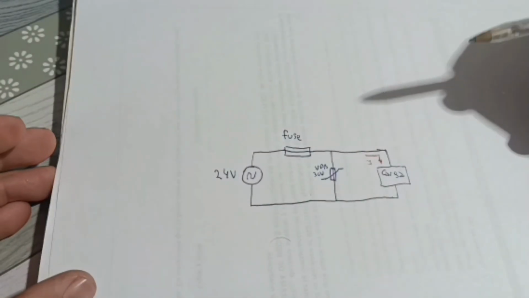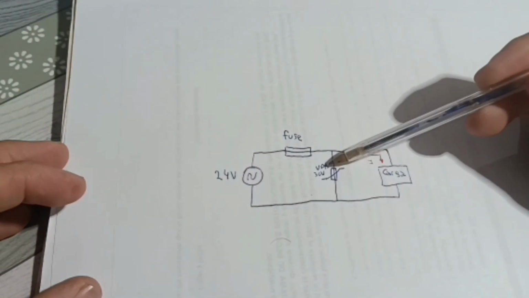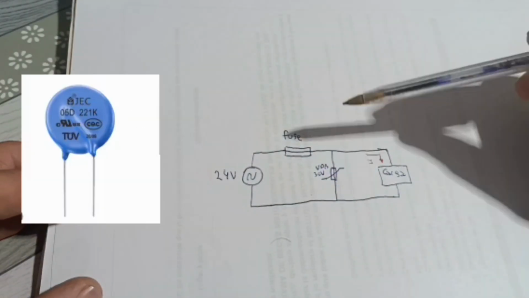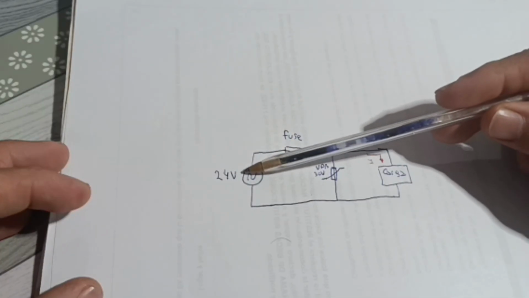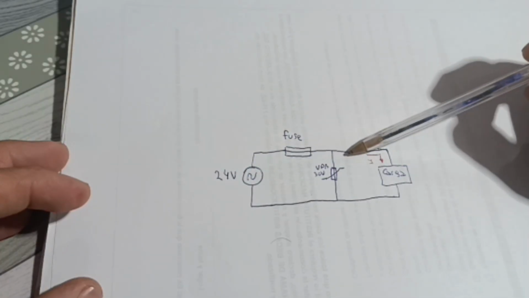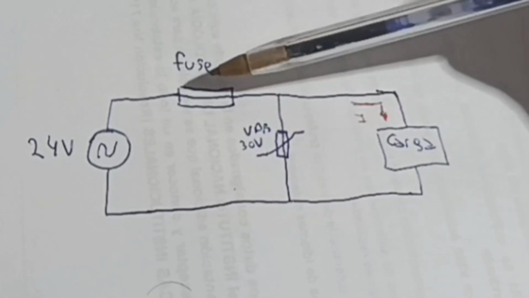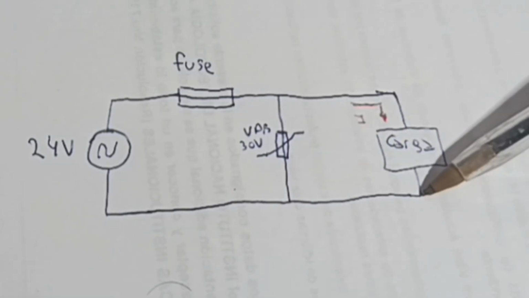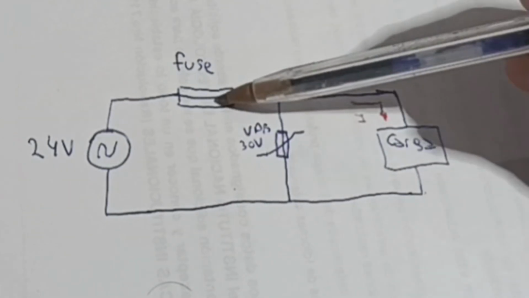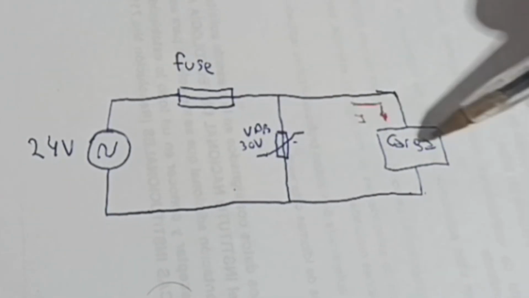Here we are going to see how a varistor works. This would be our 30-volt varistor. We have a current input through the circuit of 24 volts. That is going to circulate through the entire circuit. So we have 24 volts over here, and we also have 24 volts over here. Here we have the fuse, the varistor and the load.